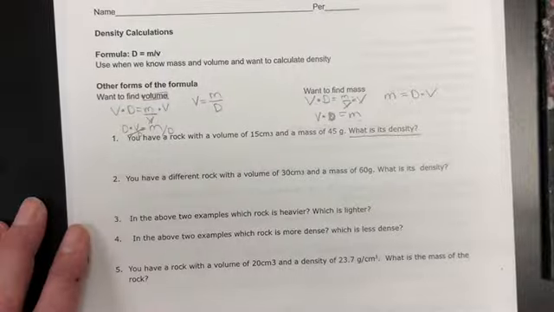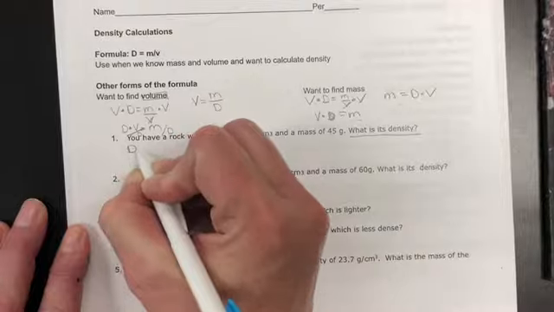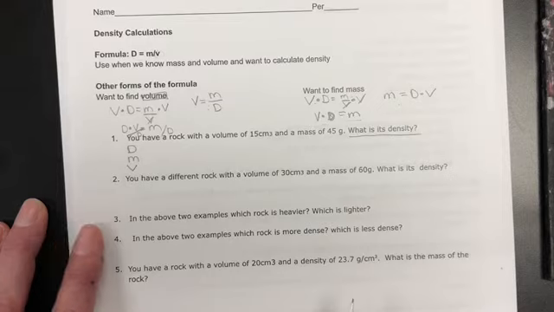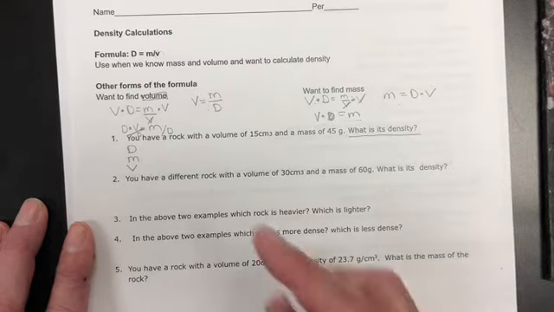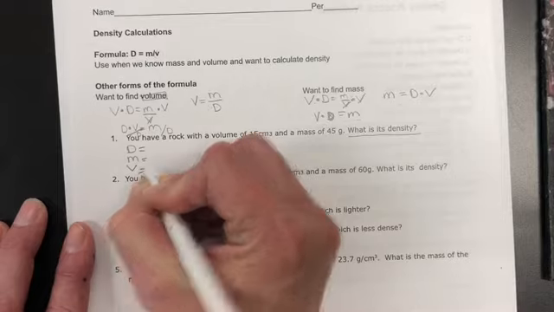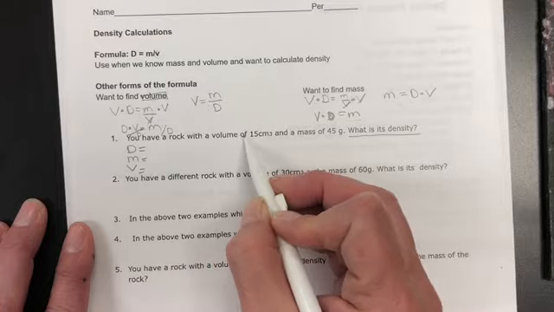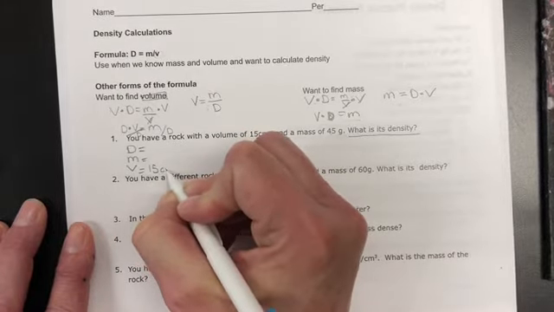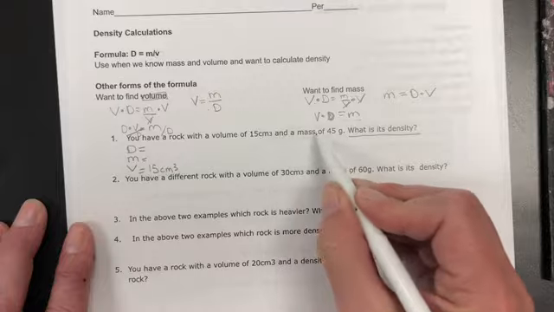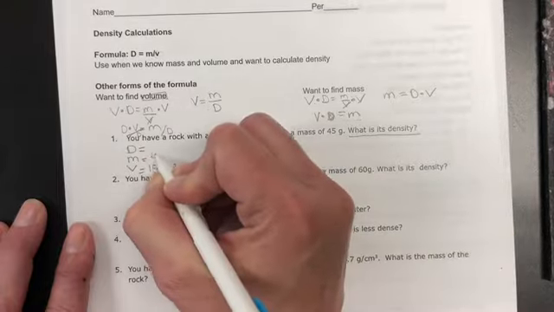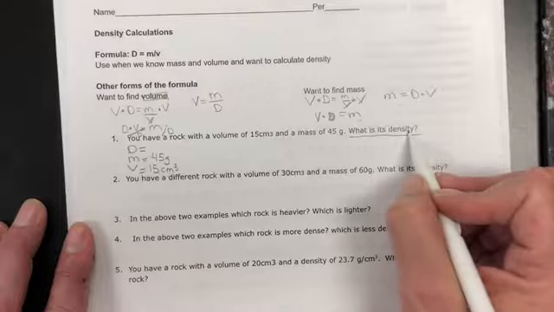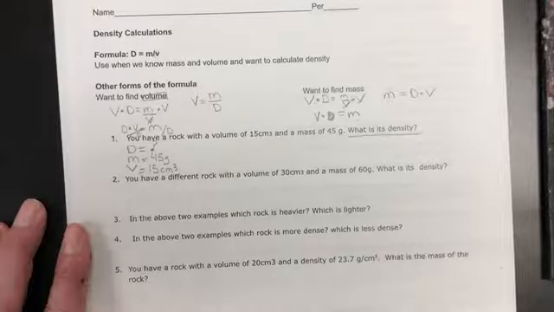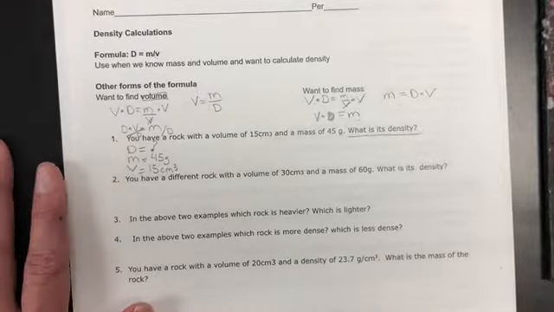Step two, write down all the variables. So we have density, mass, and volume. Then we need to identify what we know and what we don't know. A rock with a volume of 15 centimeters cubed, so I know that's my volume. I put my number in here, 15 centimeters cubed. And a mass of 45 grams, so I know the mass is 45 grams. What is density? I'm trying to find density, so I put a question mark there. That's step one, to find the variables and identify the unknown variable.